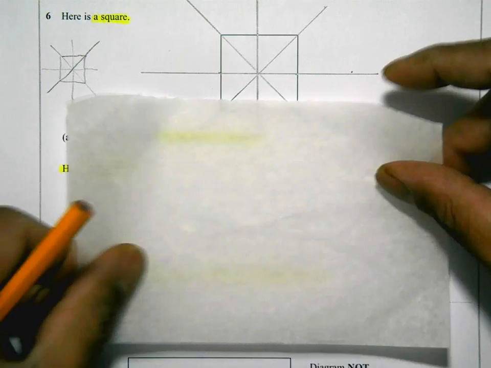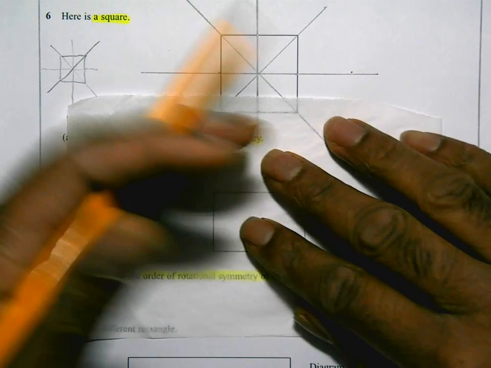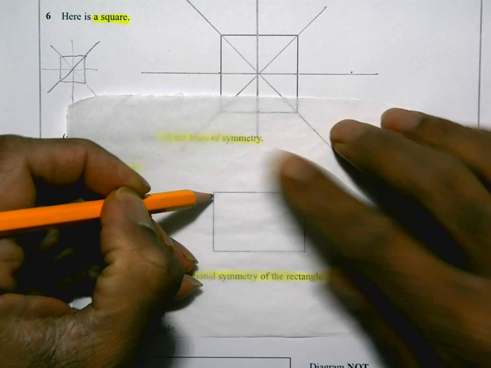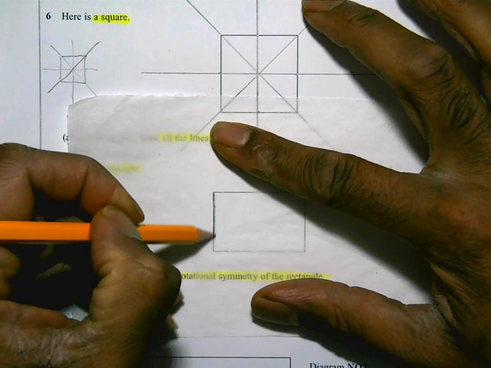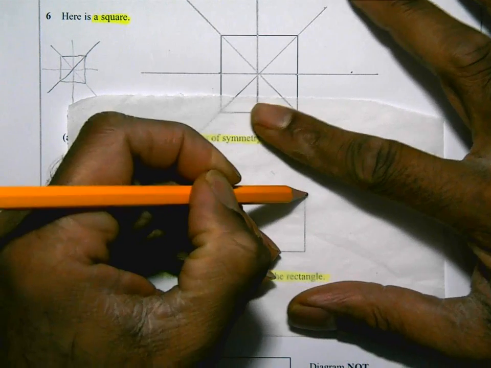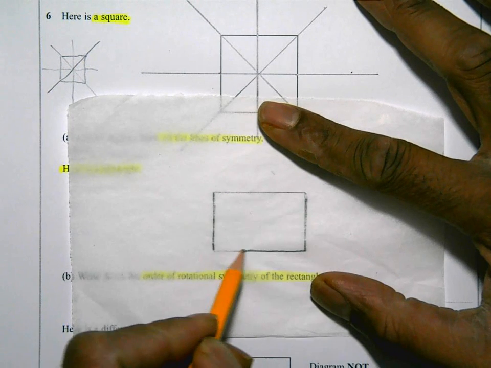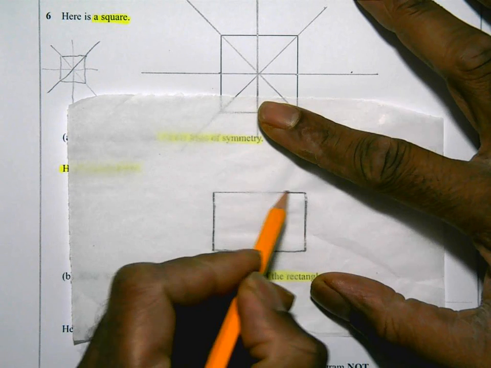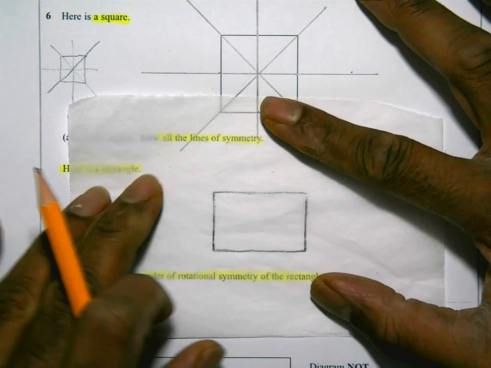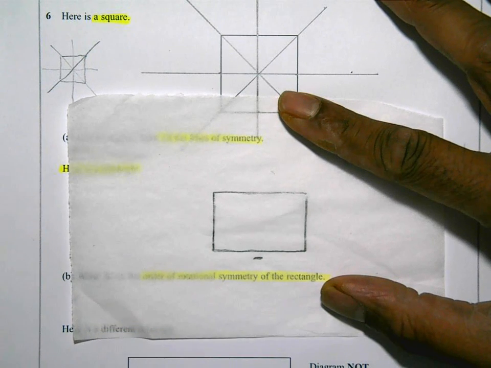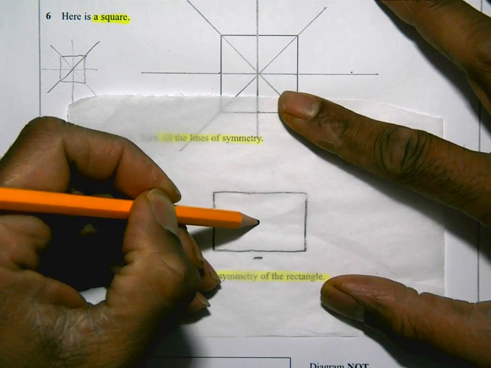I'm going to just use a bit of tracing paper to demonstrate this. I know what the answer is, right? But I'm going to just show this using a bit of tracing paper so you can see why it is. Okay, so I've traced around the rectangle. That's the bottom of the rectangle, and that'd be about the center.